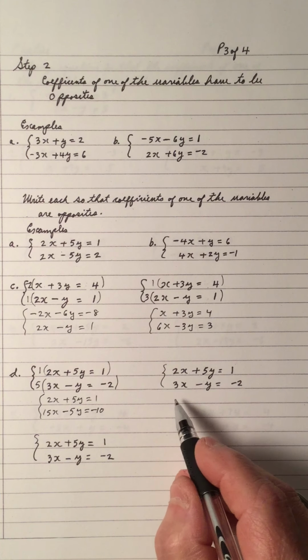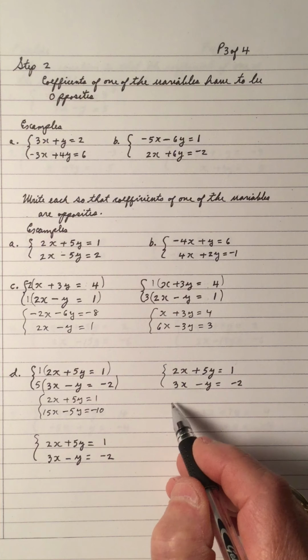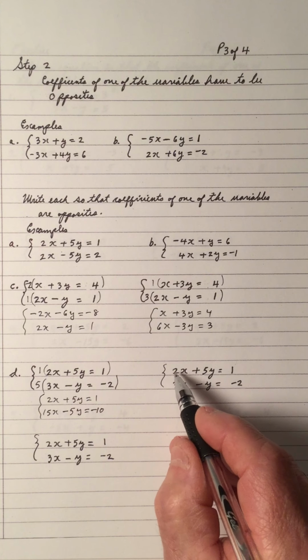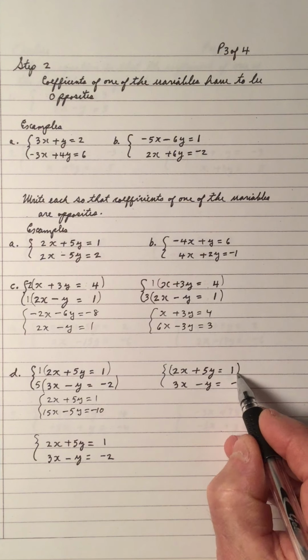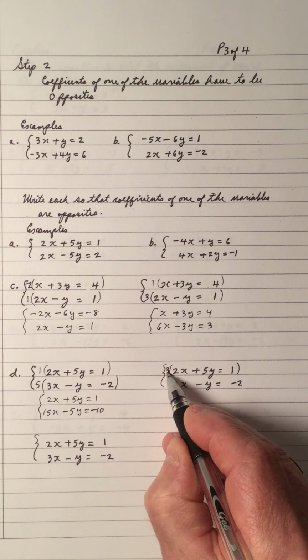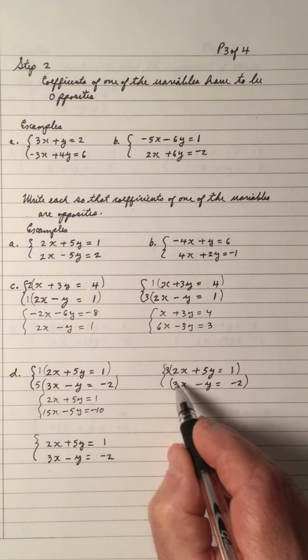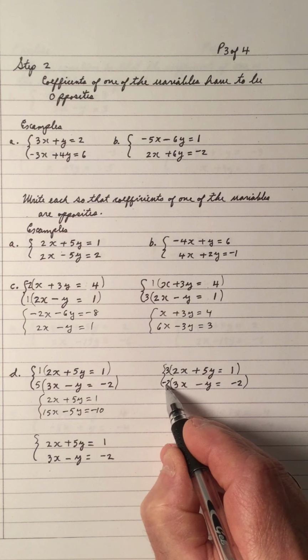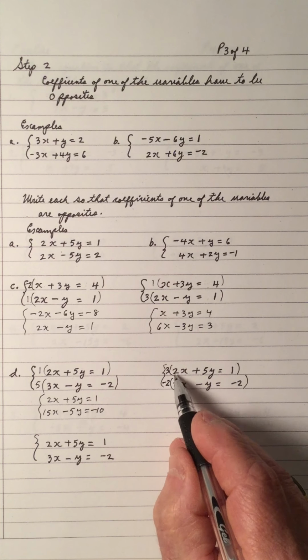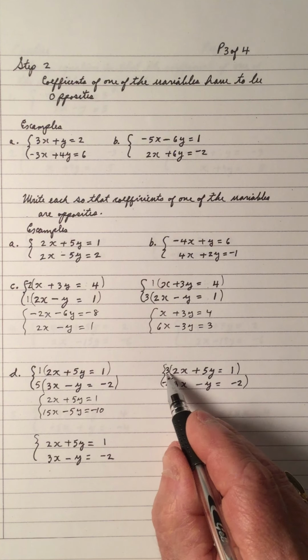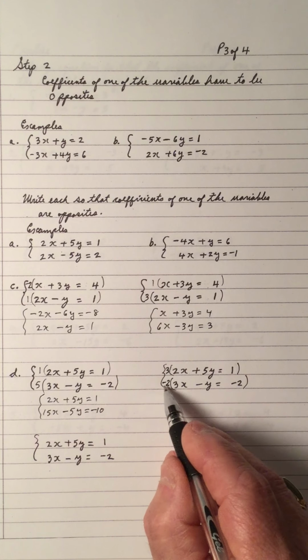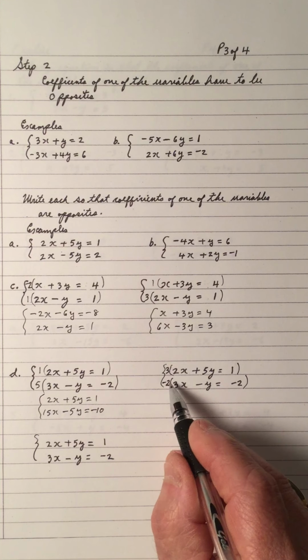But there's also other options. Another option is that if I want to get rid of the x's, I could multiply this one by 3 and this one by -2. Notice they're both positive. So I have to have one of these numbers negative to get an opposite.